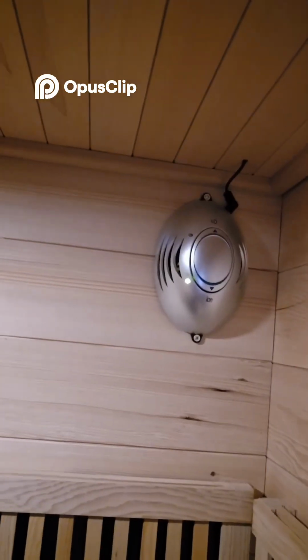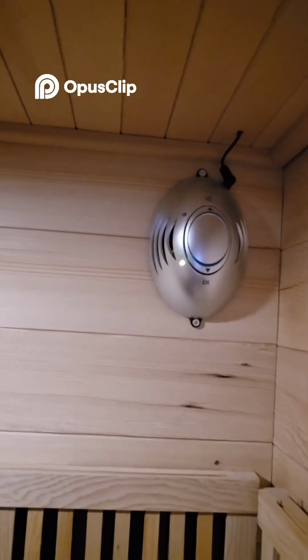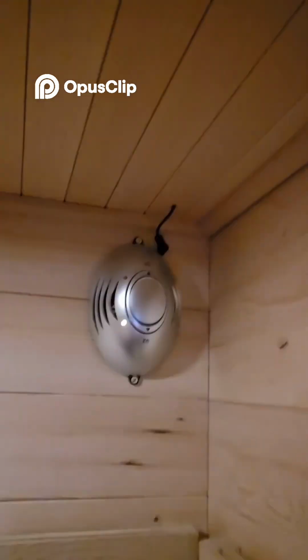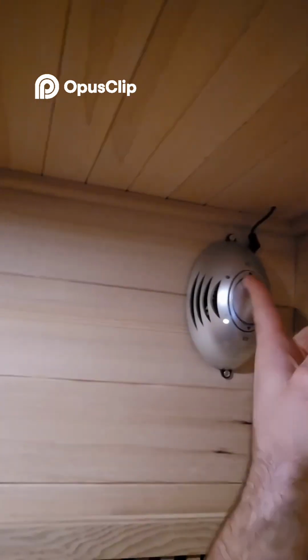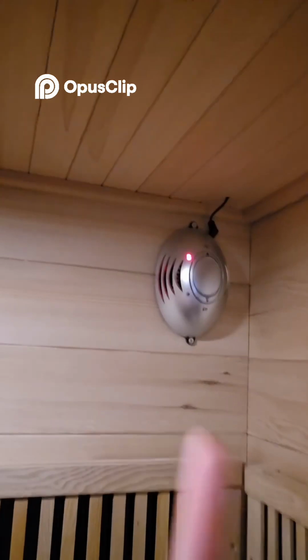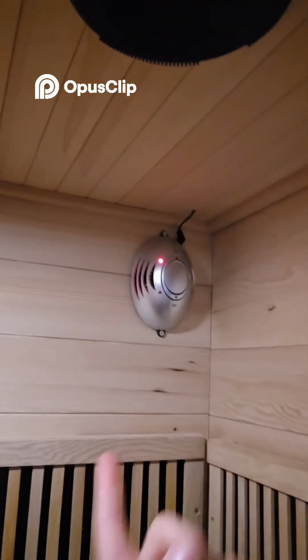All right, and then last little bit, this guy up here is like an ozonator thing. It cleans the sauna while you're in it and keeps the air purified. When you're getting out, you do the red, and that releases a chemical to help purify the area once you're all done with it. So that's pretty much it.